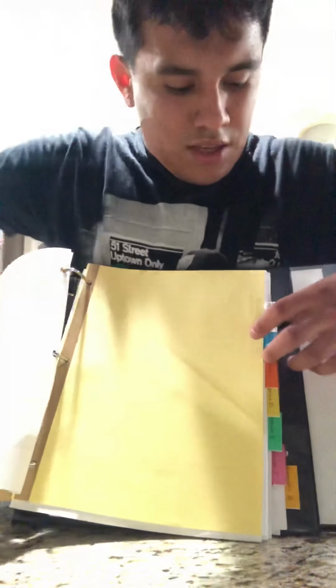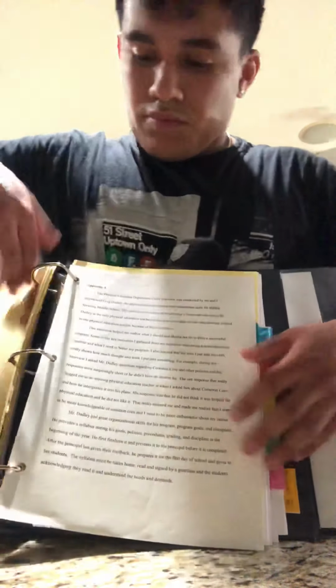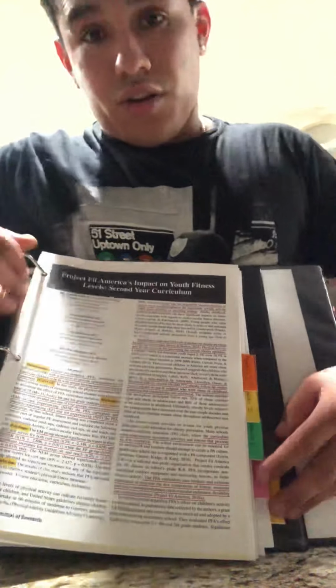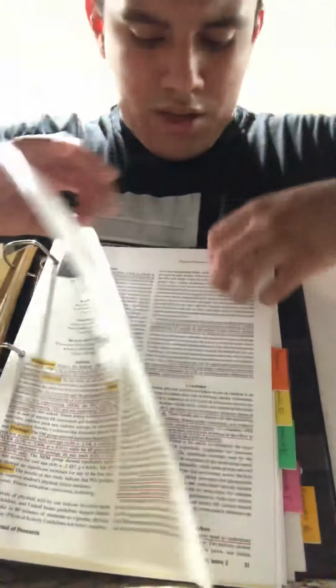Well, my appendix A is my synopsis. My appendix A. Appendix B, my first research article, including highlights, underlining, and so forth. And then the back of it, out of all these pages.